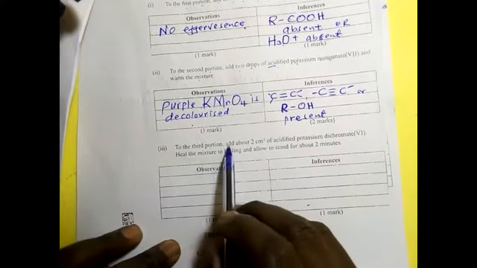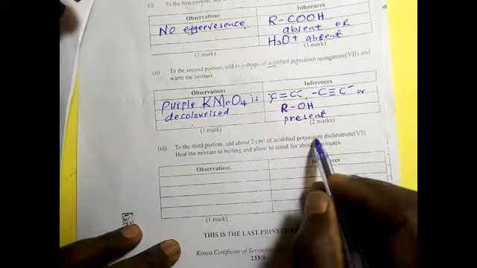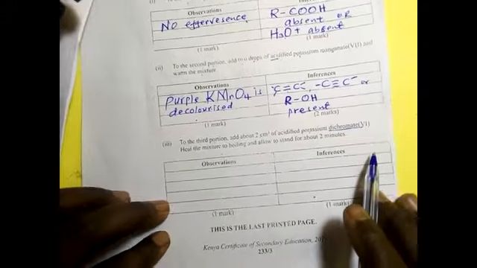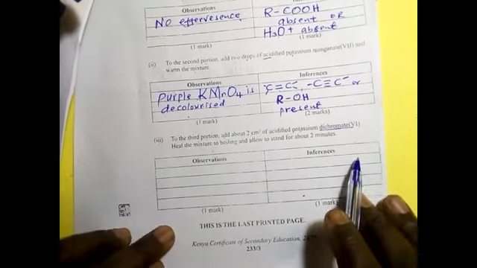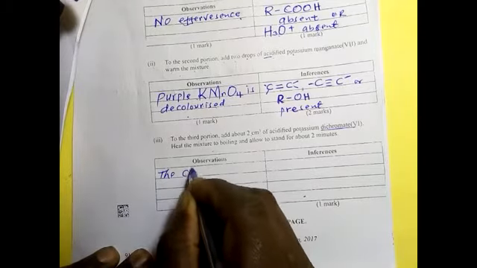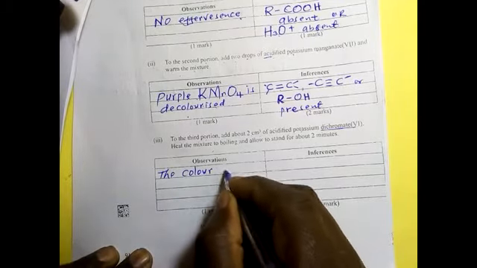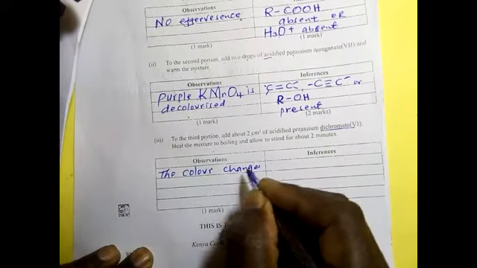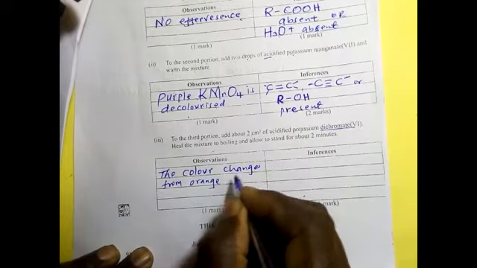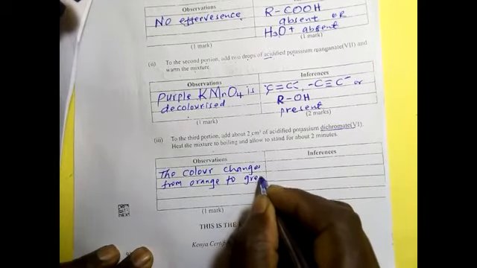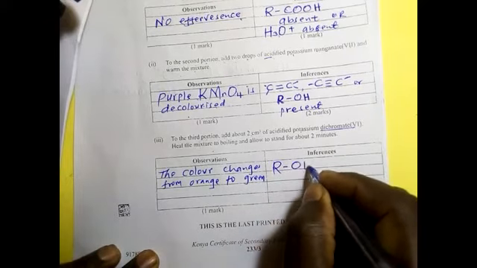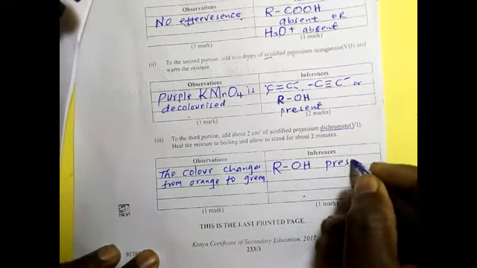To the third portion, add about 2 centimeters of acidified potassium dichromate. Heat the mixture to boil and allow to stand for about 2 minutes. Then the color changes from orange to green. So that confirms that the alcohol is present.